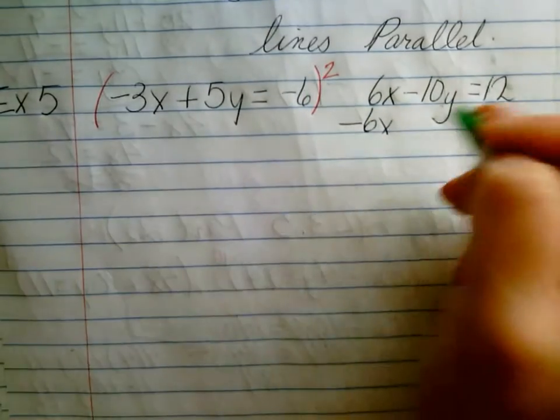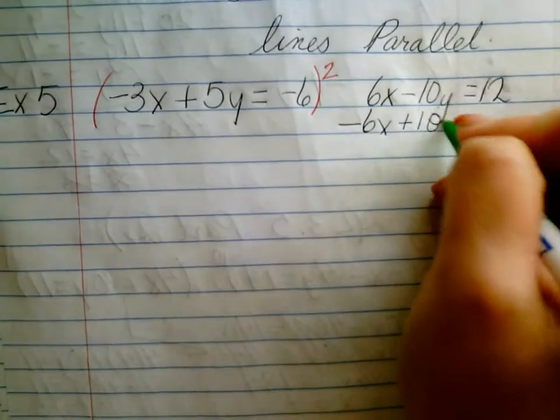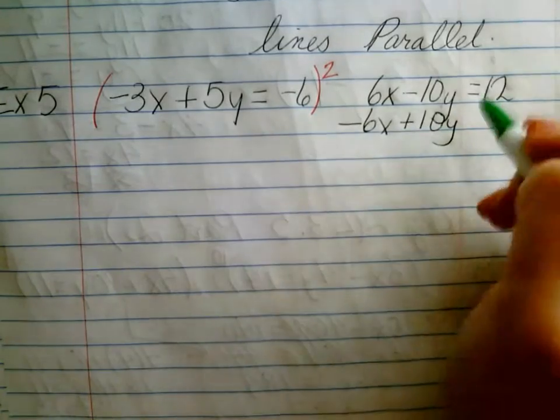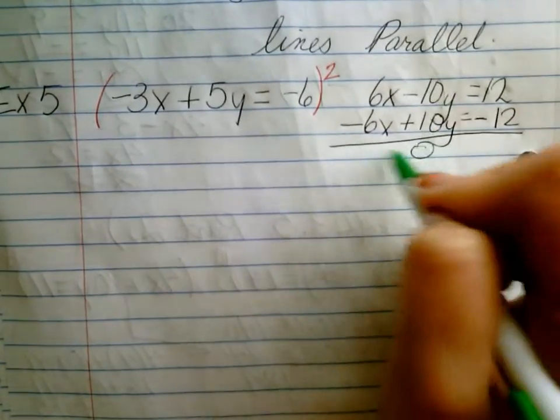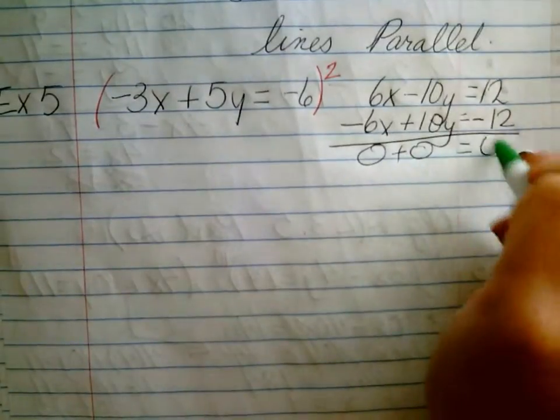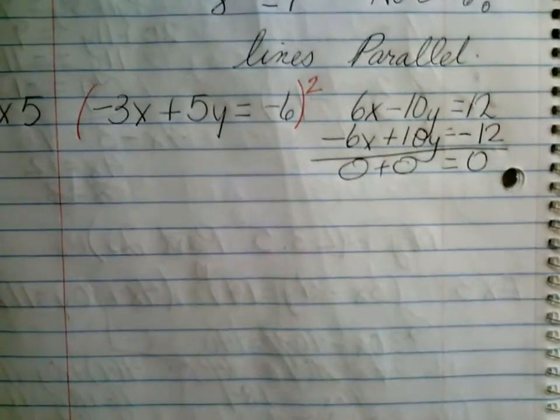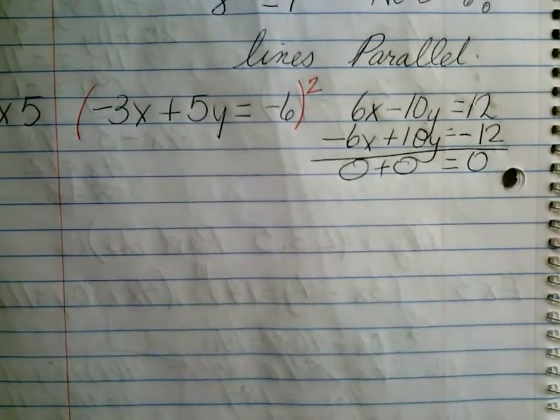2 times positive, plus 10y. 2 times that, negative 12. If we add all that together, I get 0 plus 0 equals 12. Is that true? Well, yeah, 0 is 0.